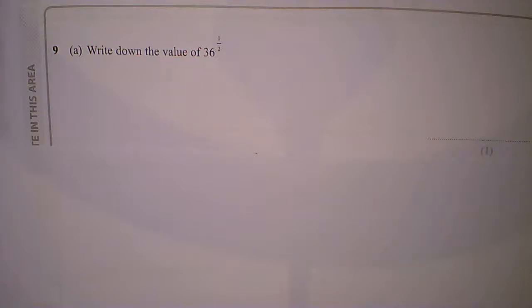And put your answer in the chat if you've got an answer. Press pause. If you are done or if you need more time, press pause and carry on. Once you're ready, press play. I'm going to answer this.